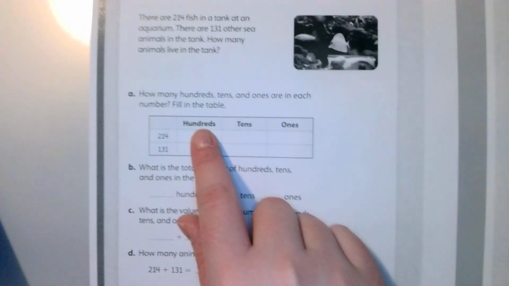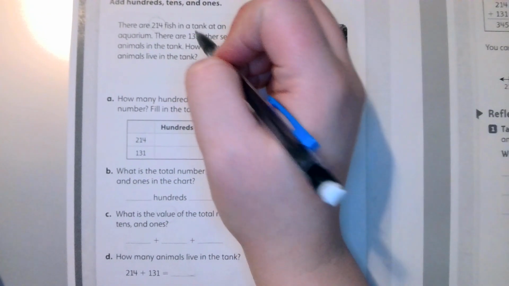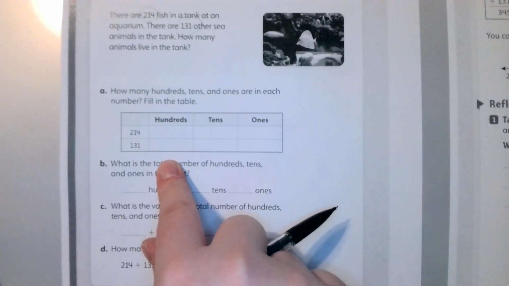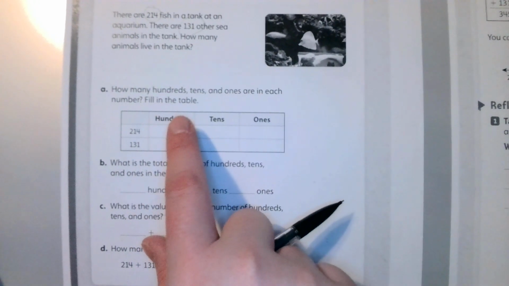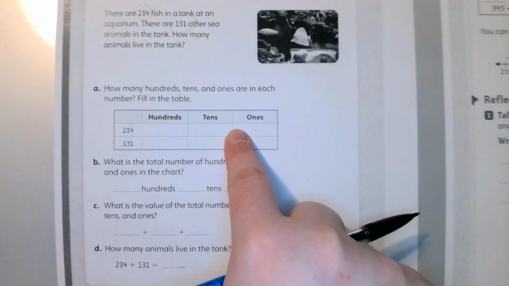So it's got hundreds, tens, and ones. It's giving you the numbers. The numbers come straight from the question. Here's the 214, here's the 131. Straight from the question on here. So it's not asking us a value, it's asking us just what's in each place. What's in the hundreds, what's in the tens, what's in the ones.